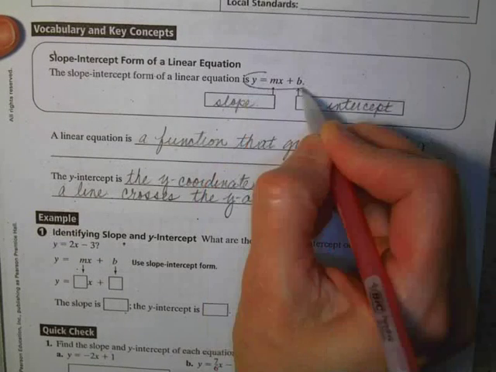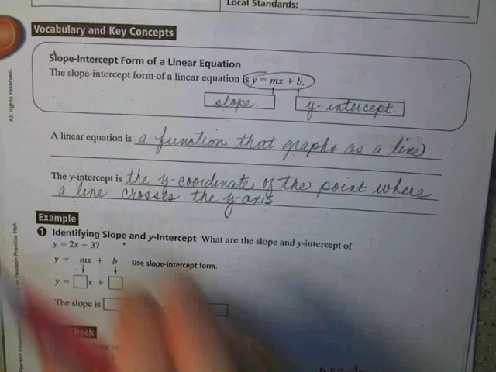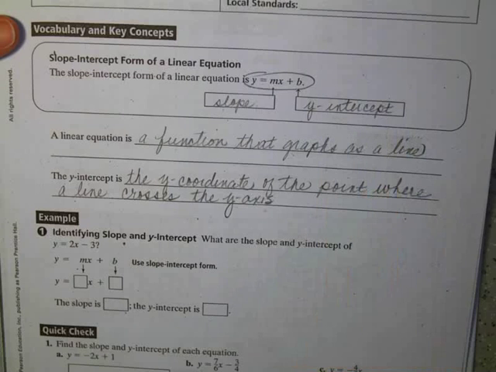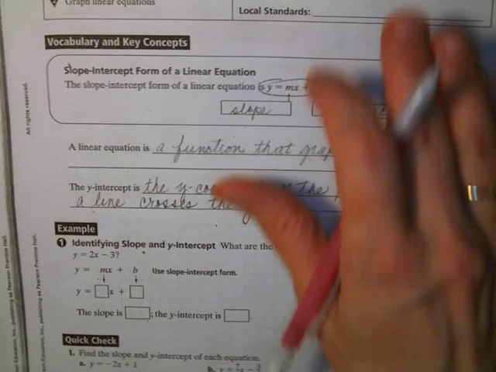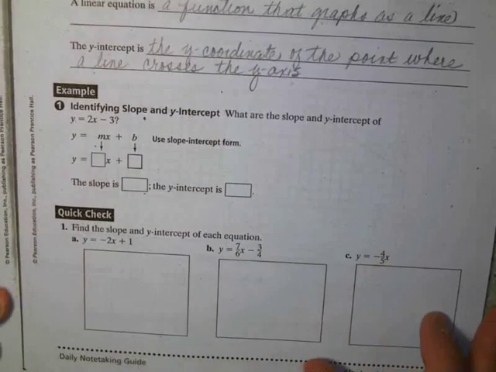So again, this y equals mx plus b. Memorize that. Memorize that m is the slope, b is the y-intercept. This is probably one of the most commonly used formats for writing the equation of a line. So, anyway. Alright, so let's look and see what we have here.